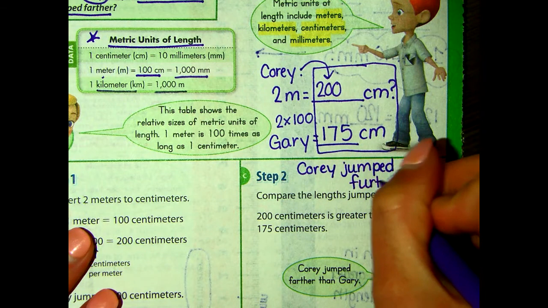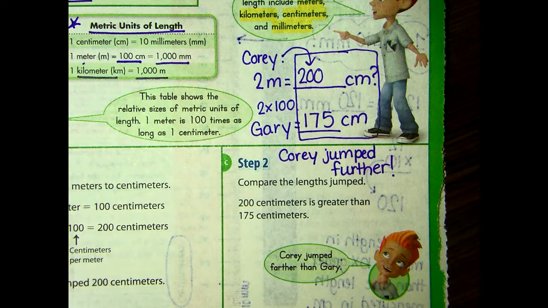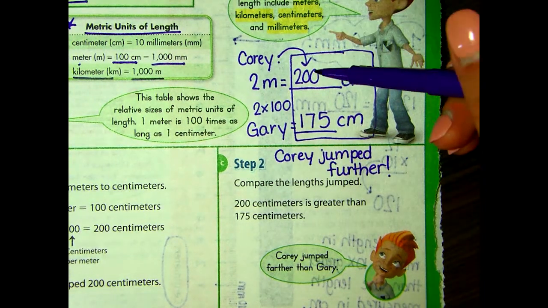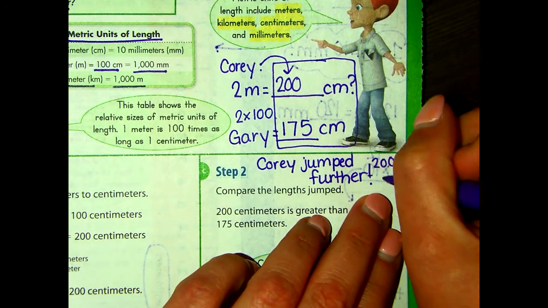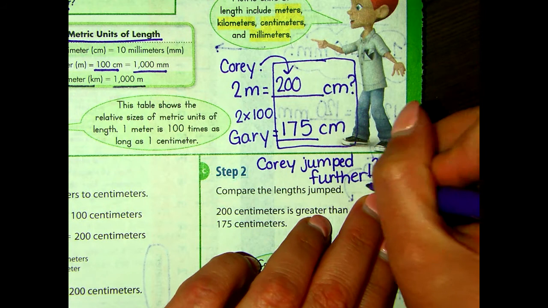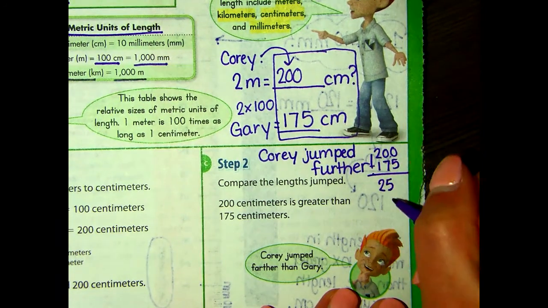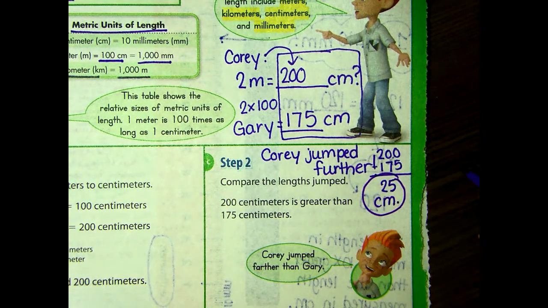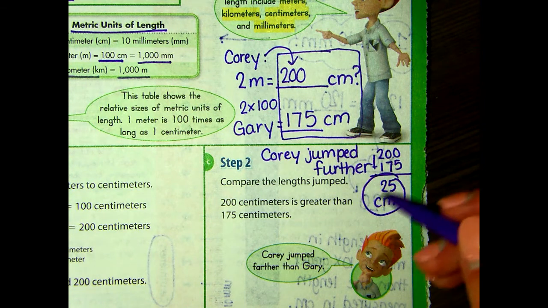If we wanted to take it one step further, we could even say how much further Corey jumped, right? We could subtract 200 minus 175, and I can actually think of money when I do that, and I can do that in my head, and I know the difference is 25 centimeters. Now, the question didn't ask us to do that. We just like to challenge our brains sometimes and think beyond just this question.